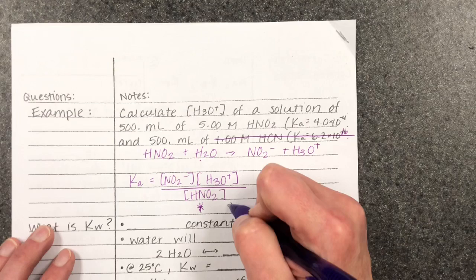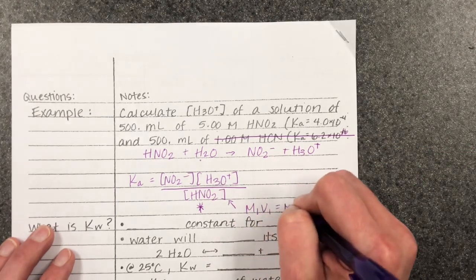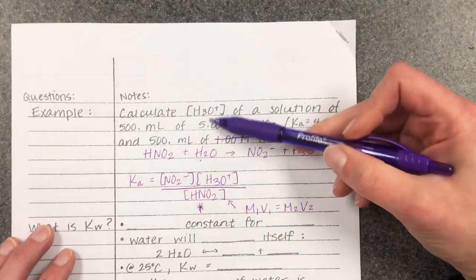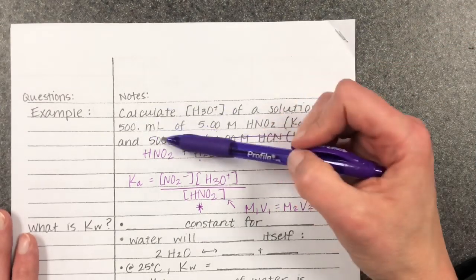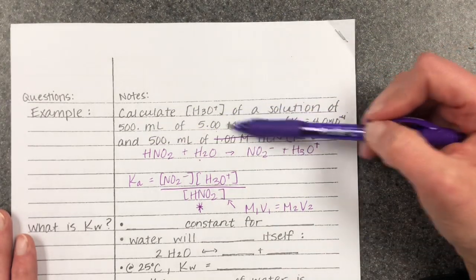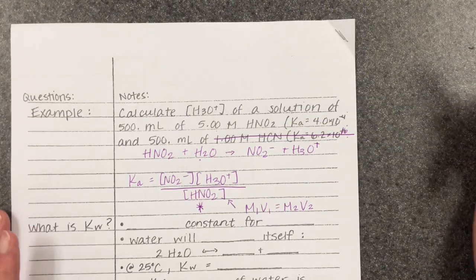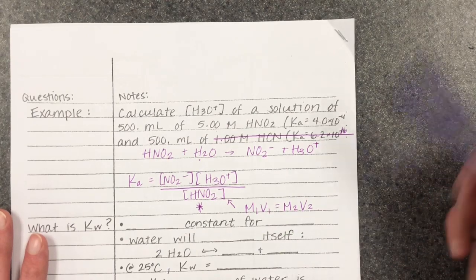To find the concentration of HNO2, I would have to use the M1V1 equals M2V2 equation to find the new molarity of it. And I believe it would end up being 2.5 molar, because we're doubling the volume, so we should be decreasing the concentration by half. So really what we would put in the brackets there would be 2.5. But just to make sure, you could find the new molarity using the dilution equation.